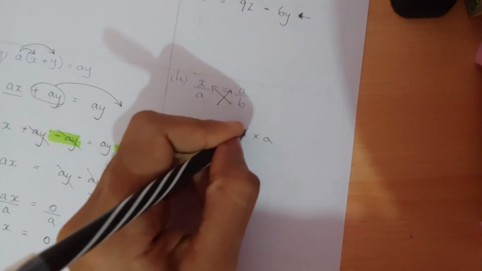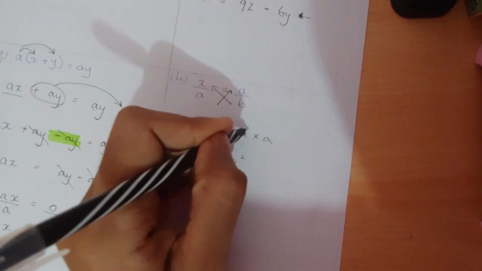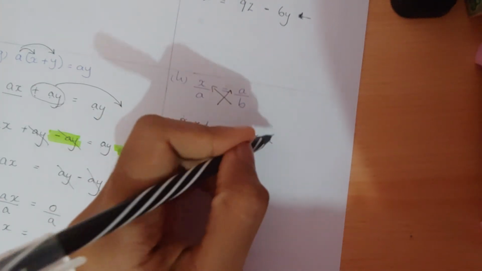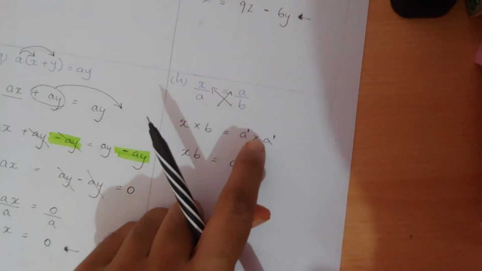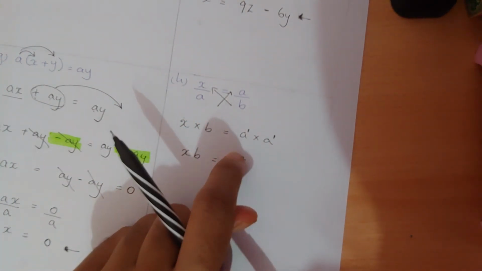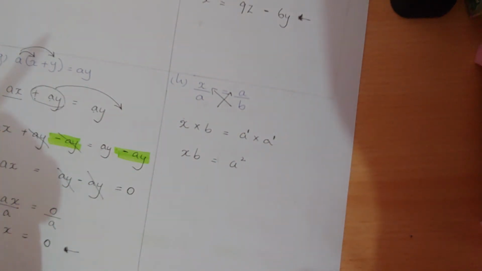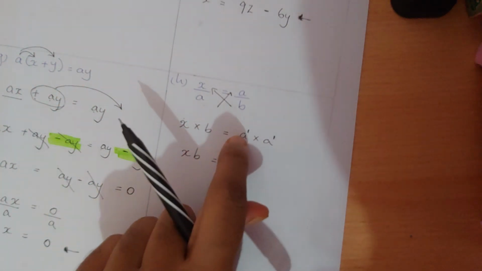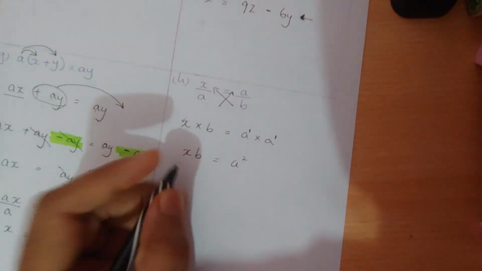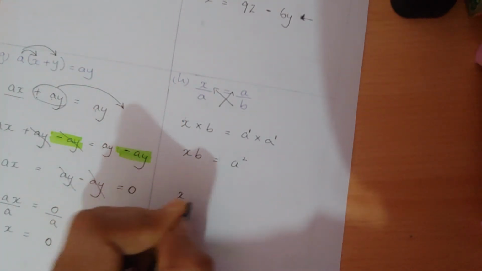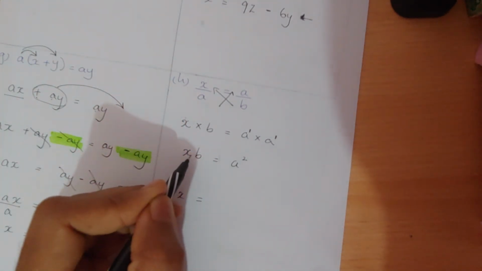Remember, you have your indices. A, it is to the power of 1. A, it is to the power of 1. And when you have multiplication sign and both they have the same base, what you do with the powers, you just add them. Therefore, it is a to the power of 1 plus 1 qui te fait a to the square. Then x will be equal to, here you have it is multiplied by b.